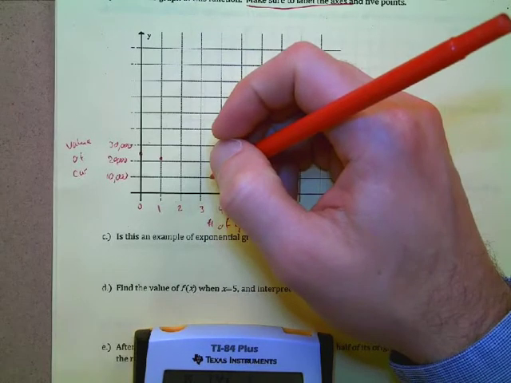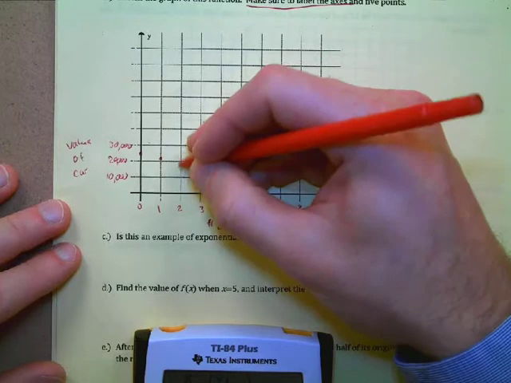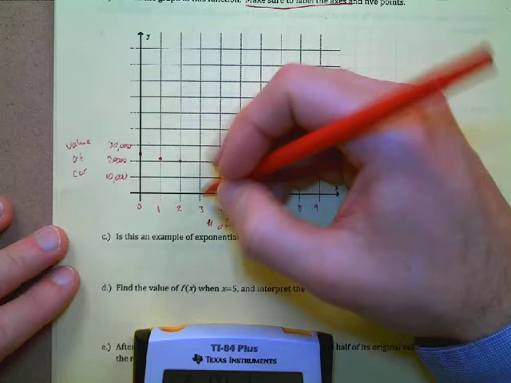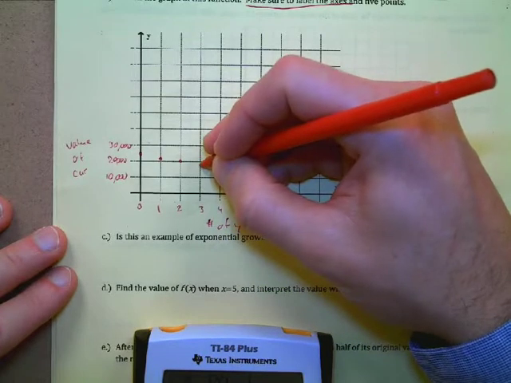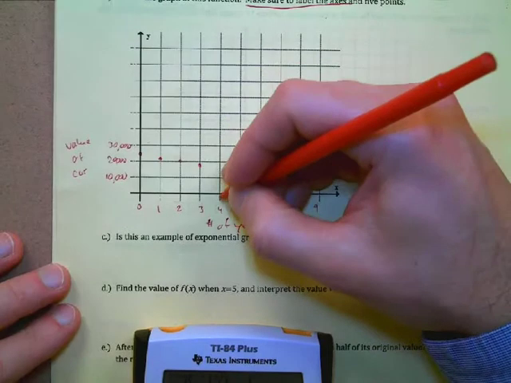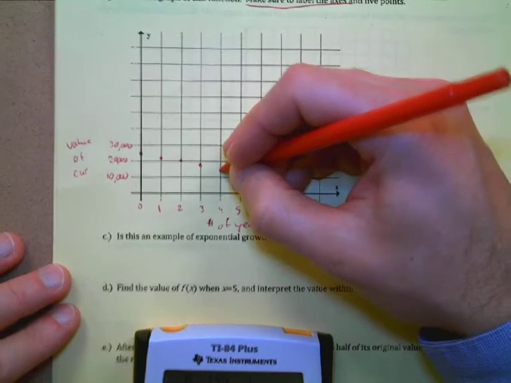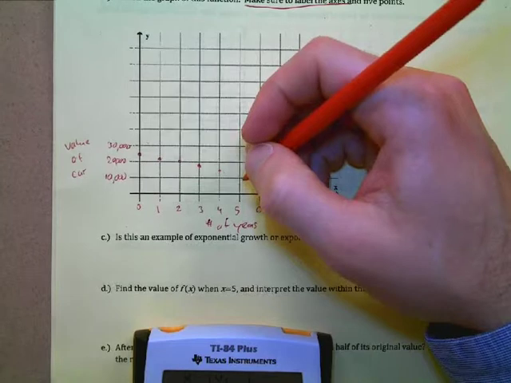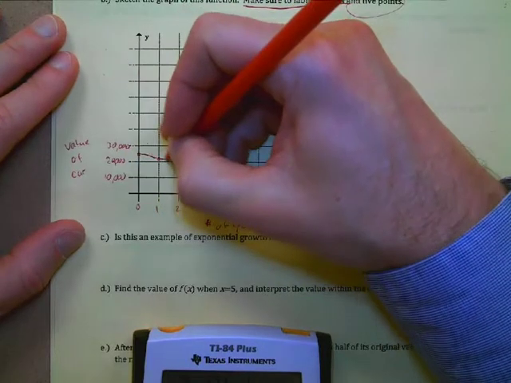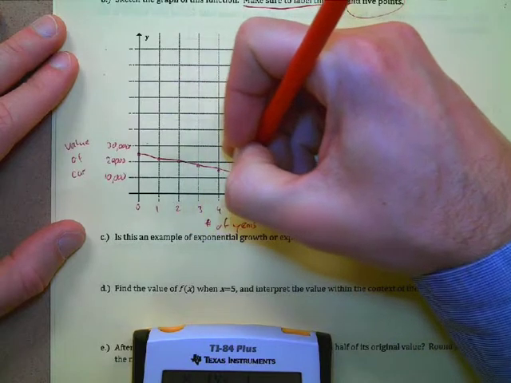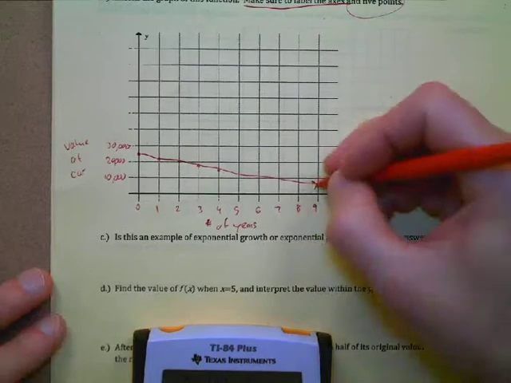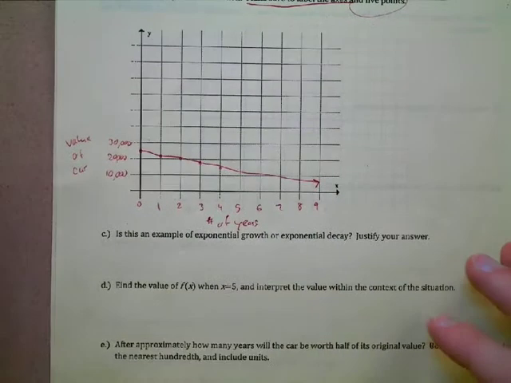2 is at 20,250. Something like that. 3 is at 18,225. Something like that, maybe. 4 is at 16,403. And then I guess I've got 5 points, so I can just go ahead and connect the dots there. It looks kind of linear here, but it shouldn't be. But anyway, we'll do something like that.